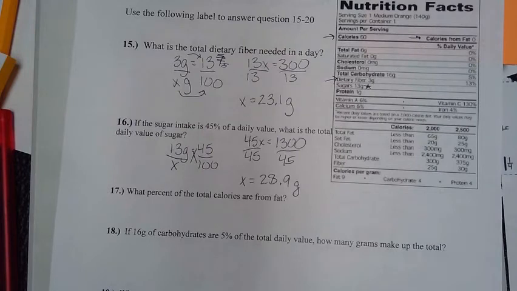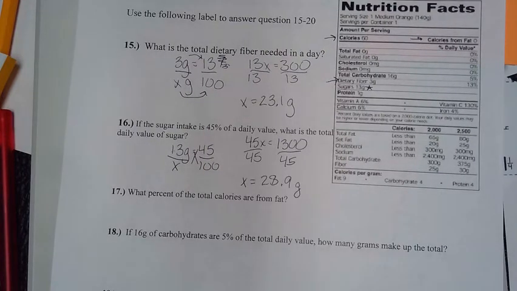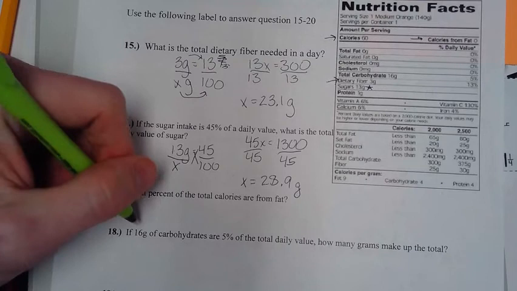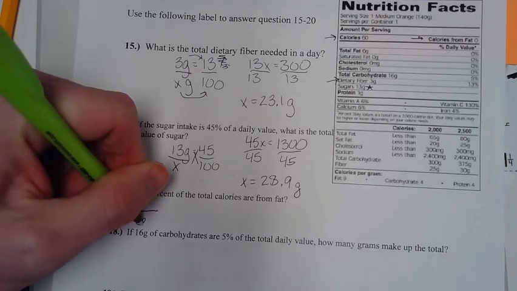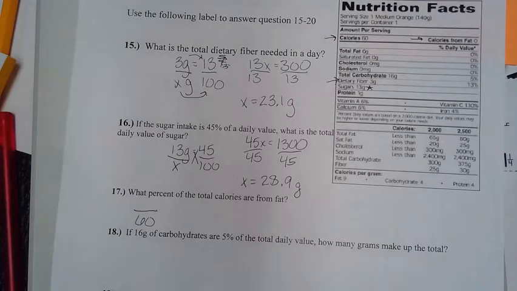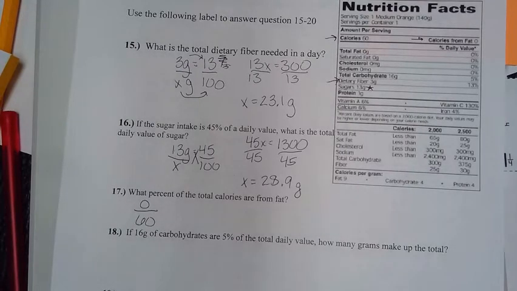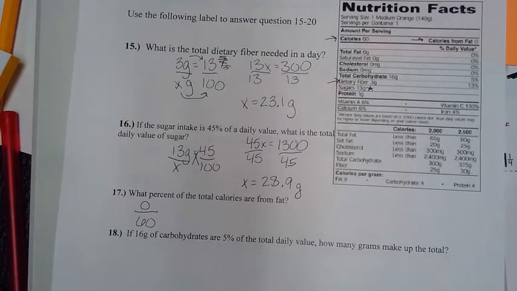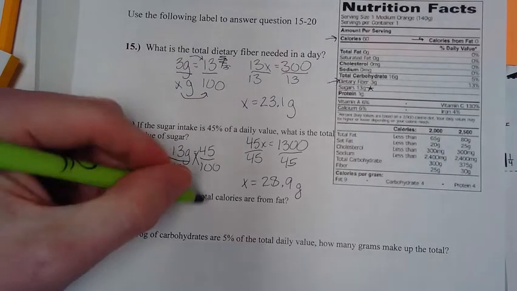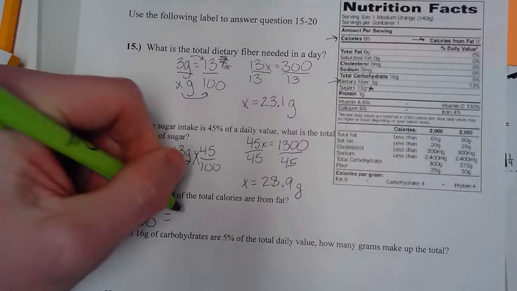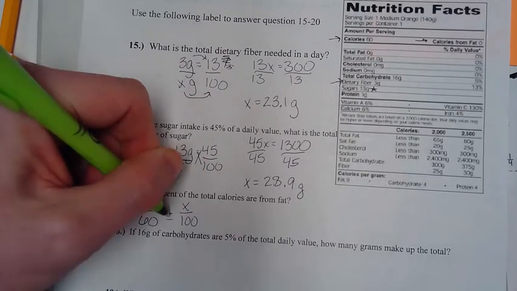Most people get number 17 correct, but they lose points because they don't show the work. You must show work to get full credit. You have to show all the work. So it says, what percent of the total calories are from fat? And that is found right up here, calories, and right here, calories from fat. So I know that I have 60 calories and none of them are from fat. So my question to myself is, the 60 calories, is that part of the whole thing, or is that everything and all? Well, the 60 calories is everything. So that's the whole number, so that goes on the bottom. Well, how many calories are from fat? 0.